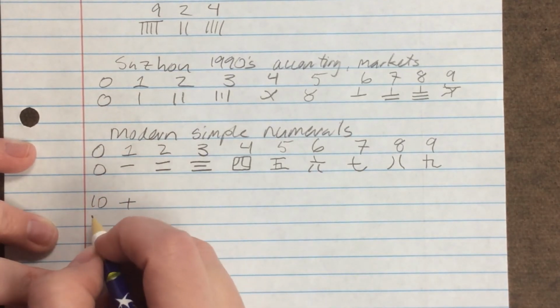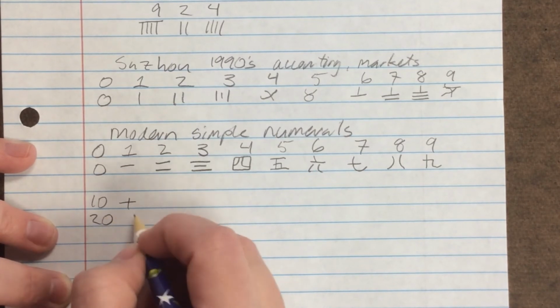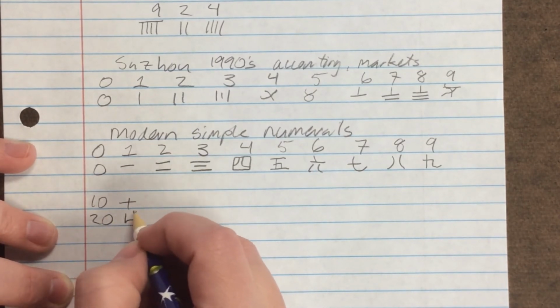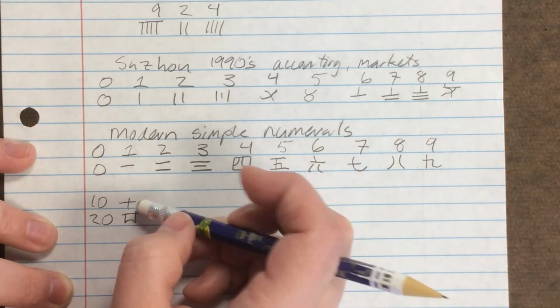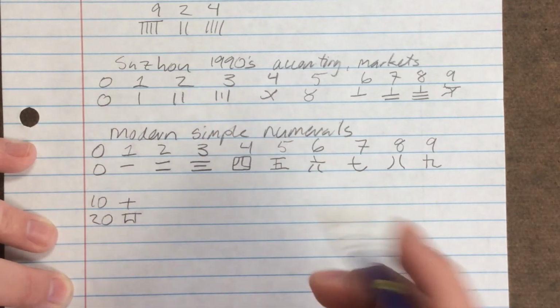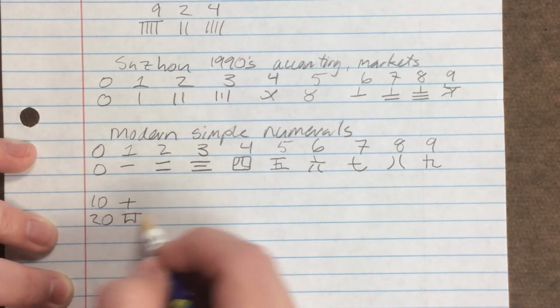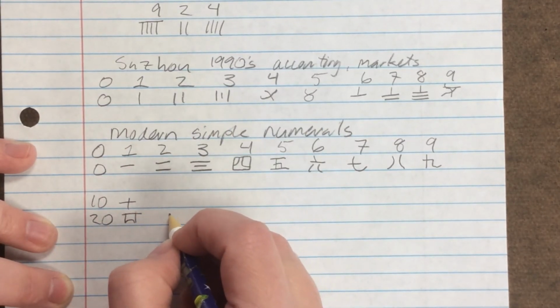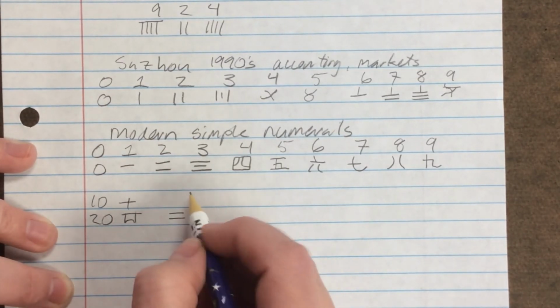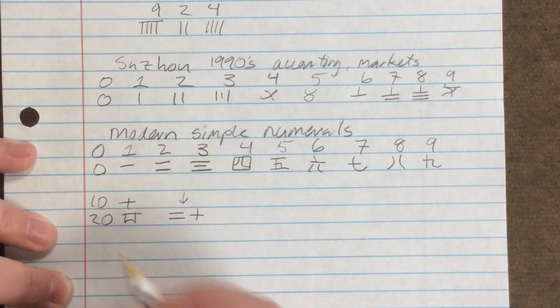They do have a shape for 20, and it's kind of something like this. But they don't use that as much as they would just saying we have 2 10s. And this is what they use more often.